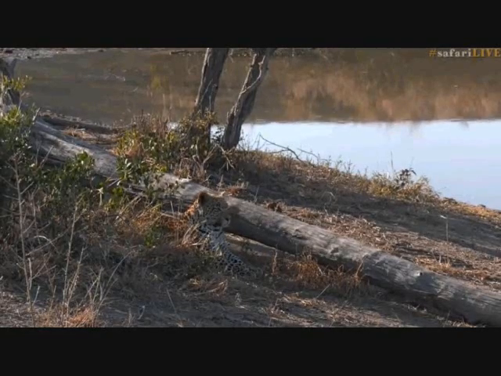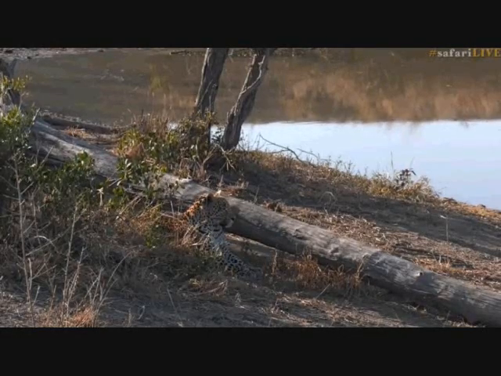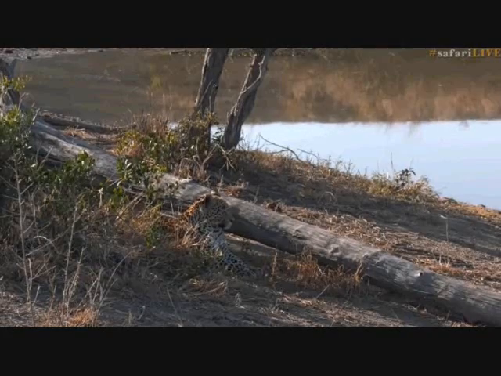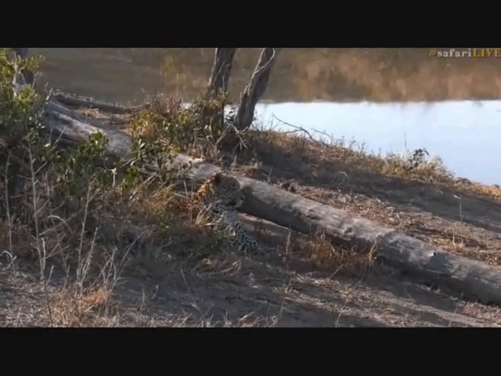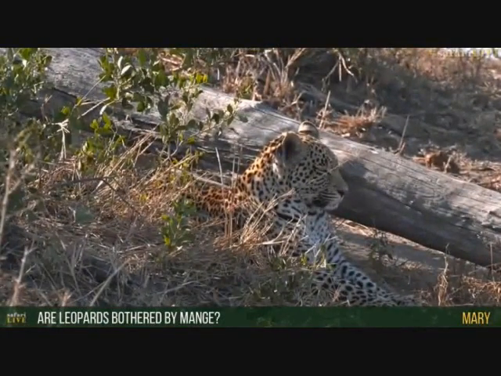Right, one of the things we've been chatting about, actually for almost an entire year since I started working here, is mange. And it's a big problem, unfortunately, with a lot of the animals out here. We see it quite heavily affecting lions. There's also that jackal around Chitwa airstrip that seems to have a severe problem with mange. And Mary, you're wondering if leopards have the same issue.